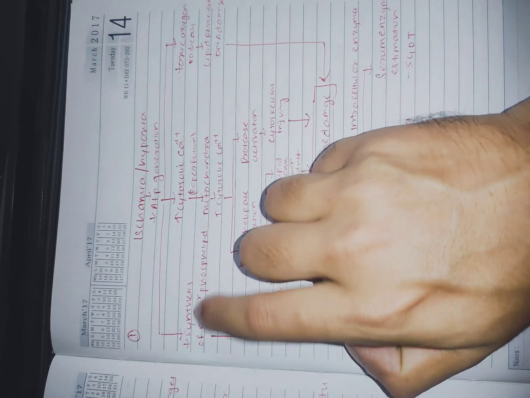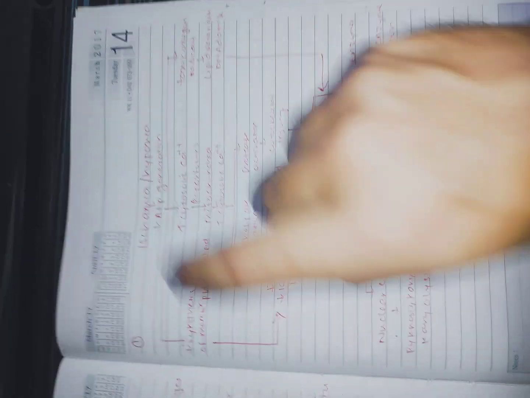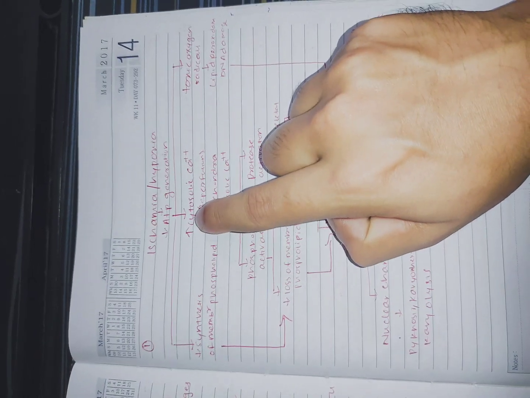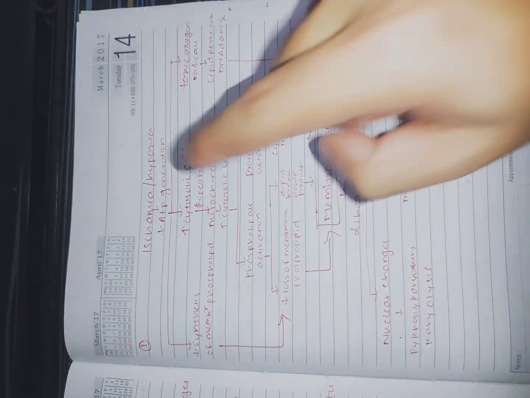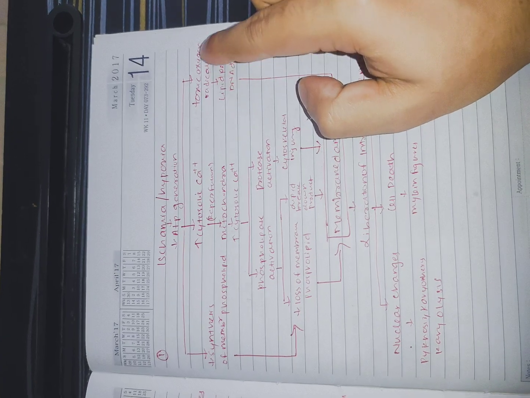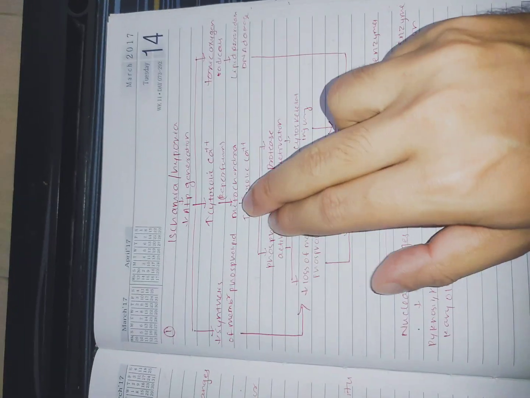The first one is decreased synthesis of membrane phospholipid. As there is a decrease in ATP, there is decreased synthesis of membrane phospholipid. The second is increased cytosolic calcium inside the cytoplasm of the cell. Then the third one is that toxic oxygen free radicals are generated.